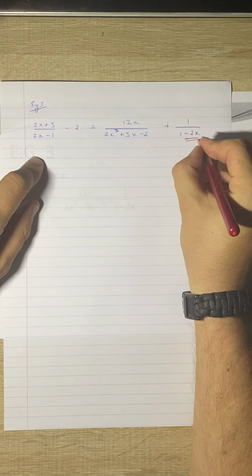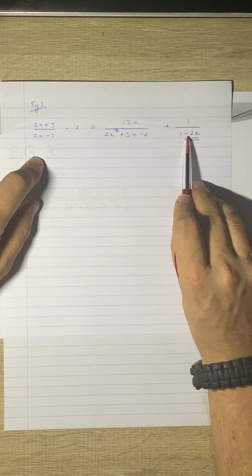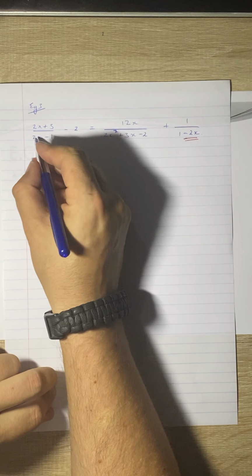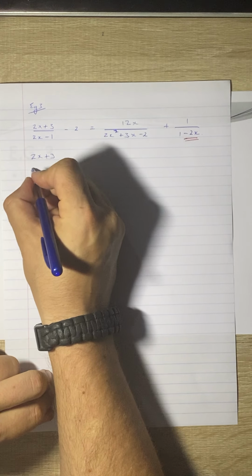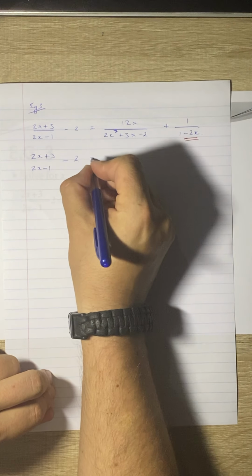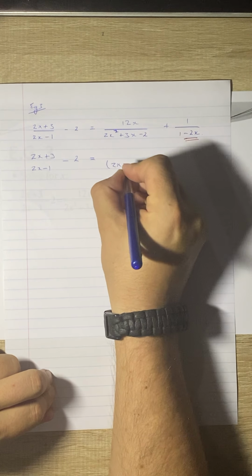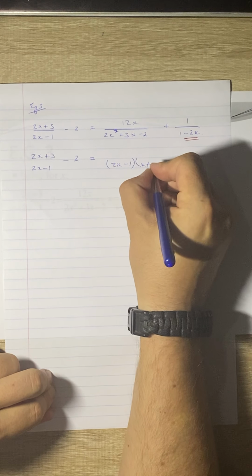The reason why is because our highest power of x is negative. You see there, negative 2x. We don't want that. So I'll show you how we deal with that now. First of all, we're going to factorize here. So this one doesn't need to be factorized. So we just get 2x plus 3 over 2x minus 1 minus 2 equals. Factorize this trinomial and we get 2x minus 1, x plus 2.